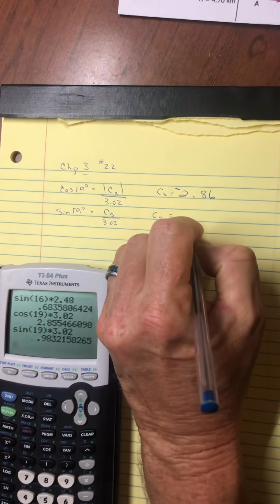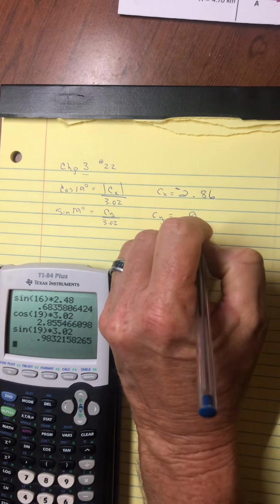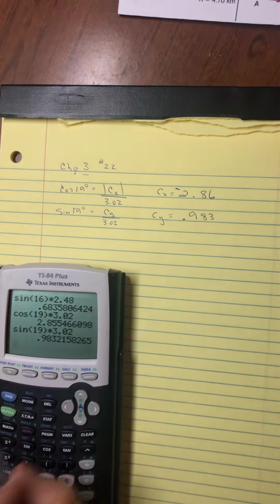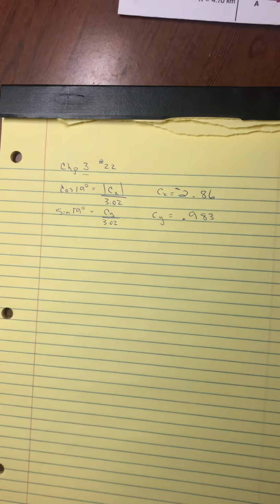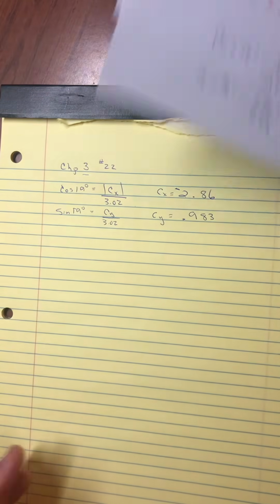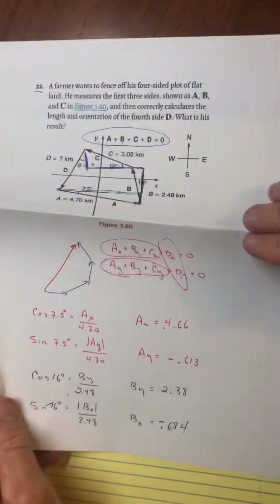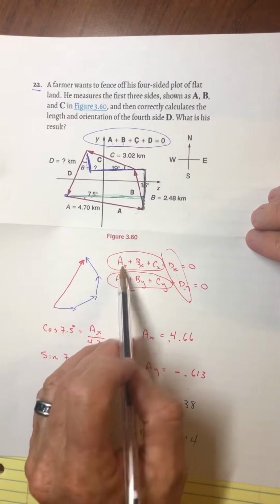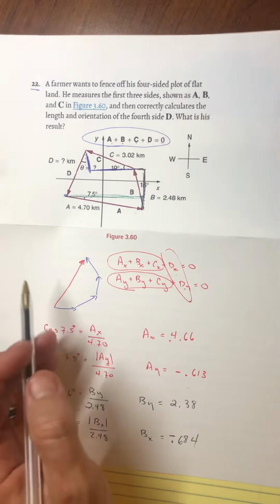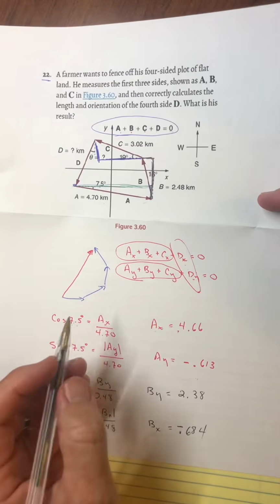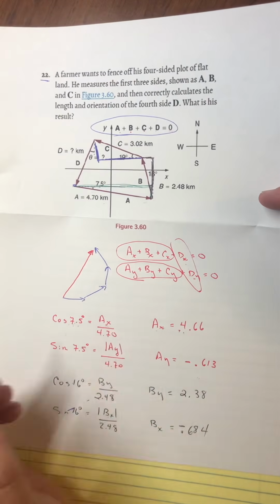And so that's a 0.983, and it is a positive. Okay, so we've got all the pieces to our earlier discussion that said the x's all have to add up to 0. So let me start then with ax.